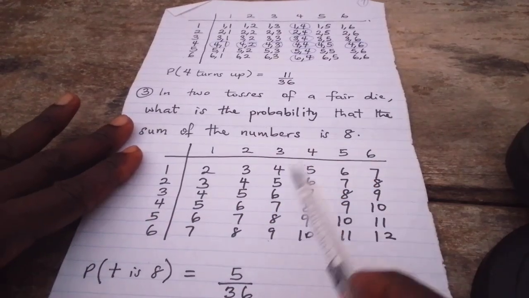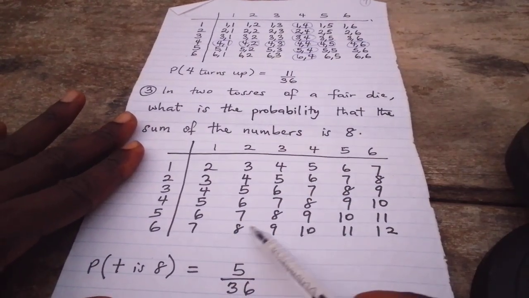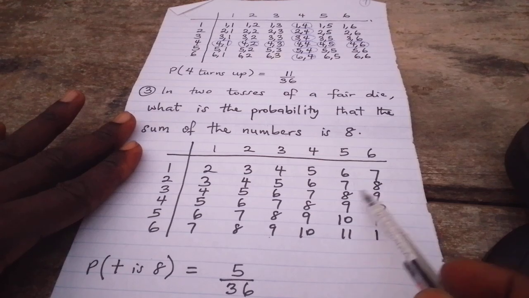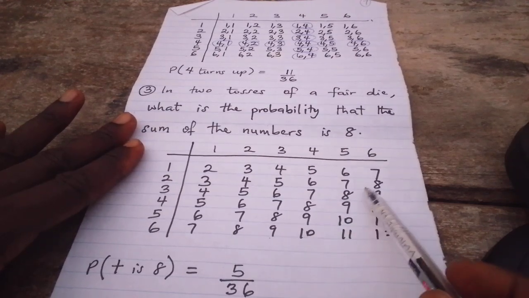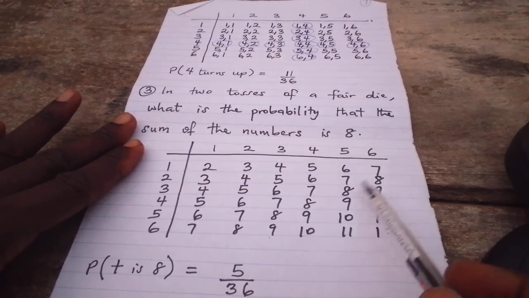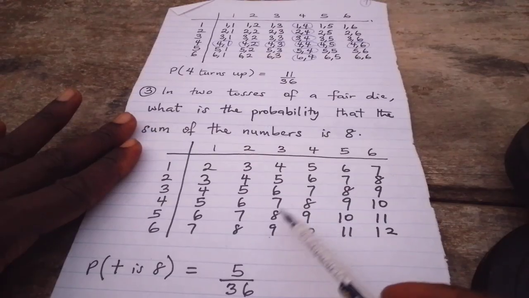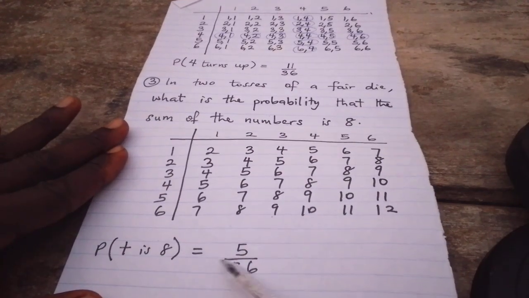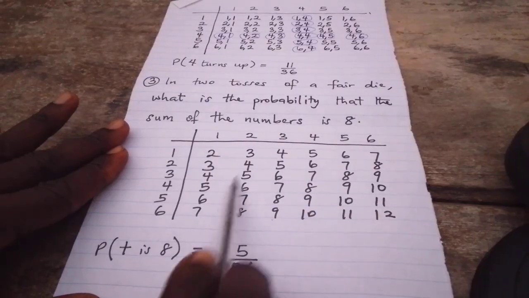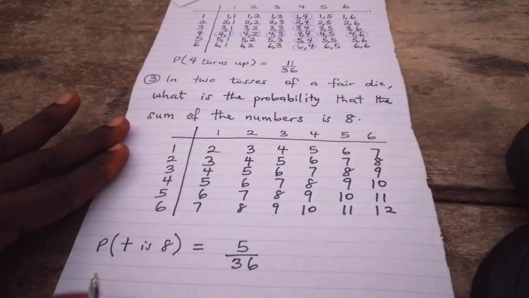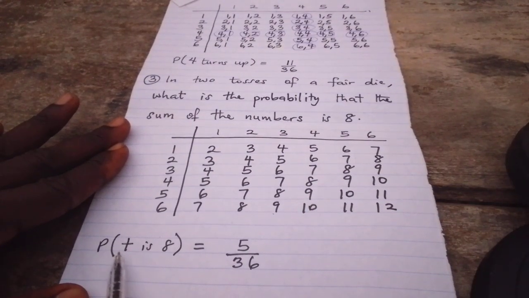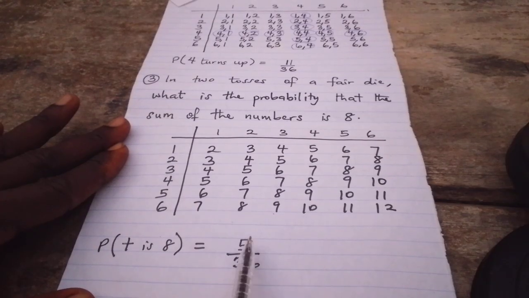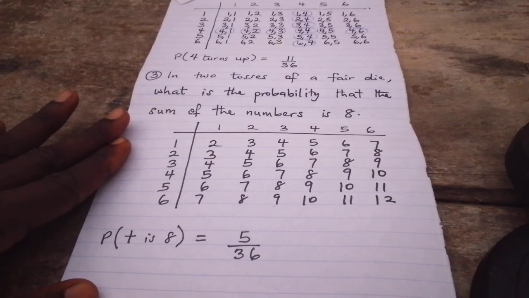So the question now says, what is the probability that the sum of the numbers is 8? Now, when you added the sum, this is where you are having 8. So let's count the number of times we got 8. 1, 2, 3, 4, 5. So that will be 5 over the total number of outcomes, which is 36. So the probability that the sum is 8 is 5 over 36.